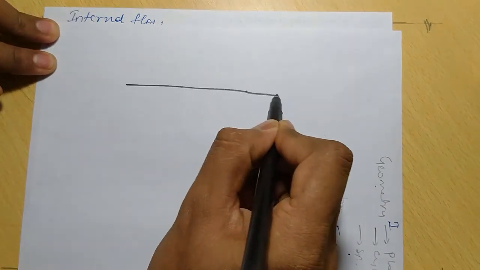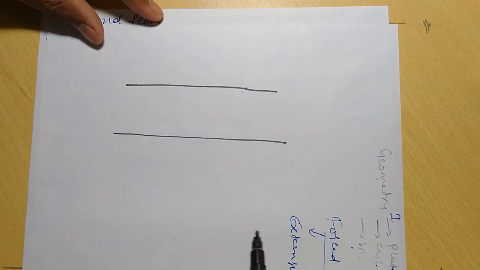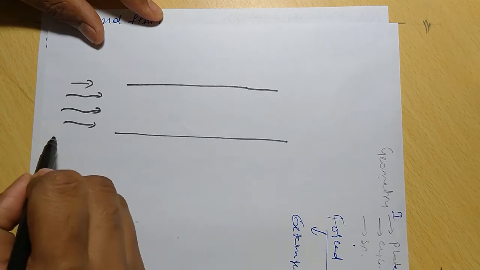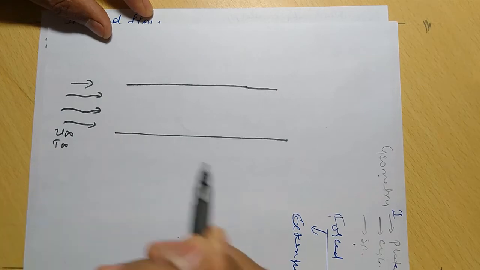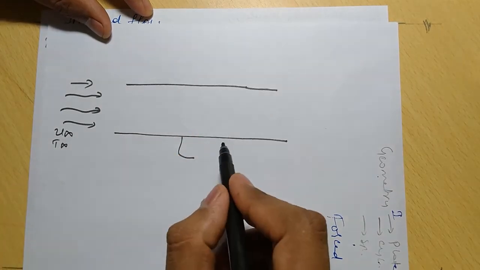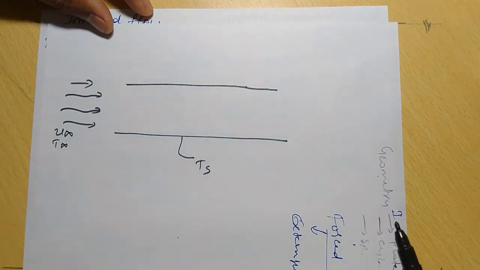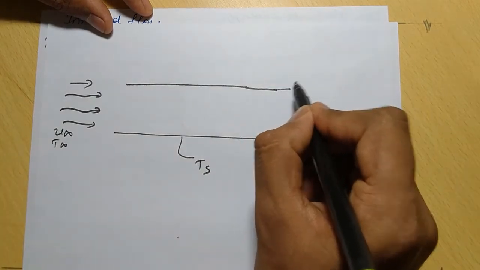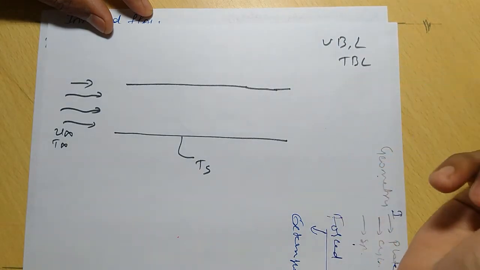Now consider a circular pipe, and a fluid is flowing with a velocity of u infinity and a temperature of T infinity. The wall surface temperature of the pipe is Ts. Both are different in temperature, so heat transfer will take place. We already studied how the velocity boundary layer and thermal boundary layer form.